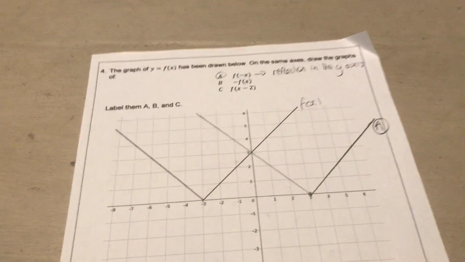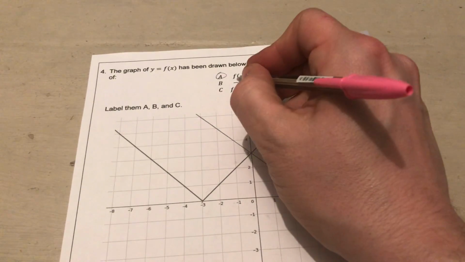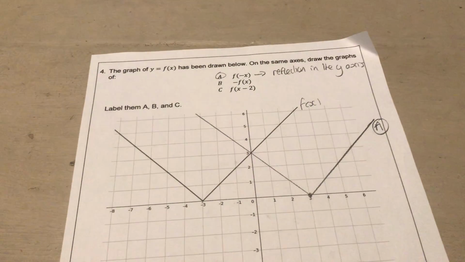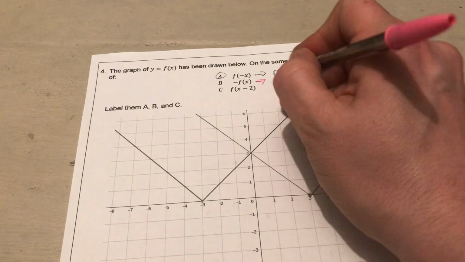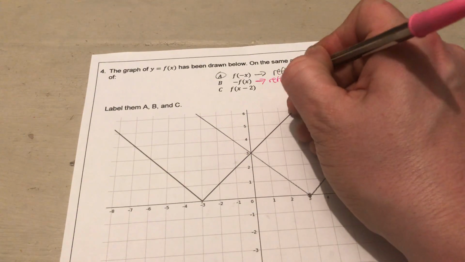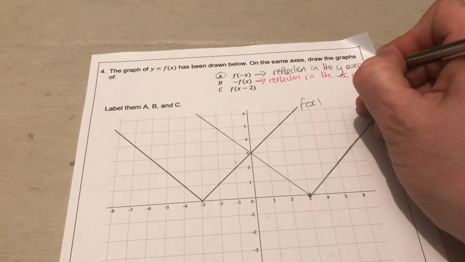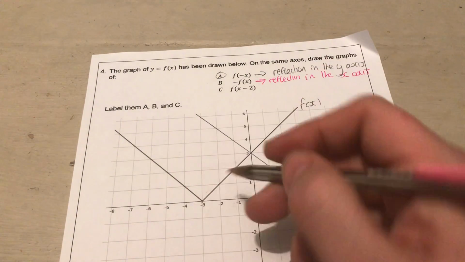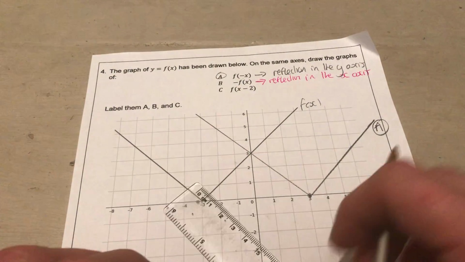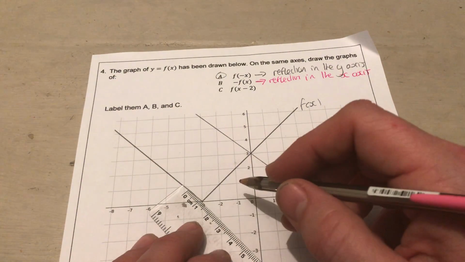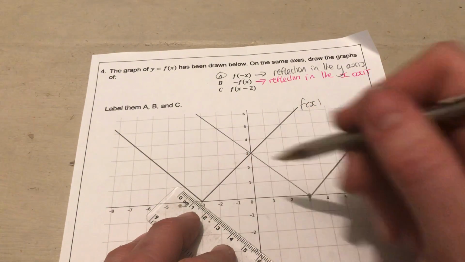Now, this time I think I'll use a different colour. I've got a nice pink pen here. The negative of the whole function means your output's negative. And what that does is it results in a reflection in the x-axis. So it just flips over, mirrors itself in the x-axis. So the output is the negative of the original output.